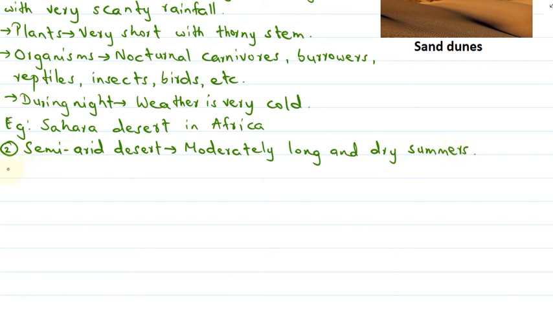Okay, so animals living in this desert, they actually live in burrows during the daytime.